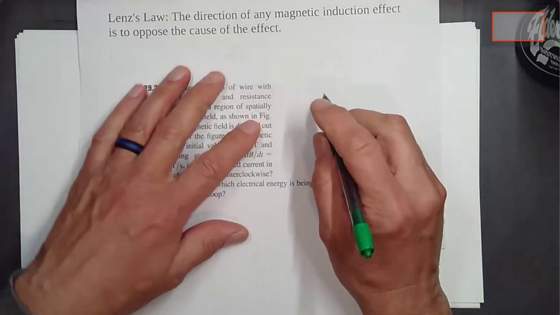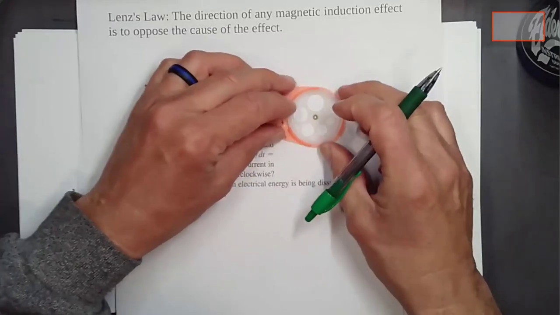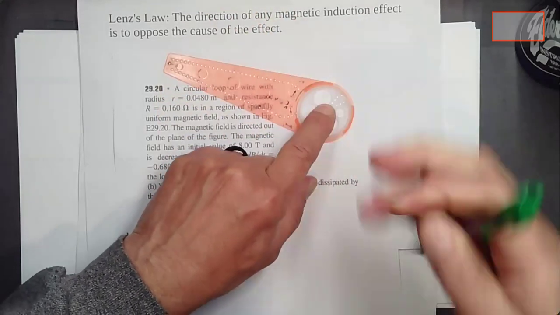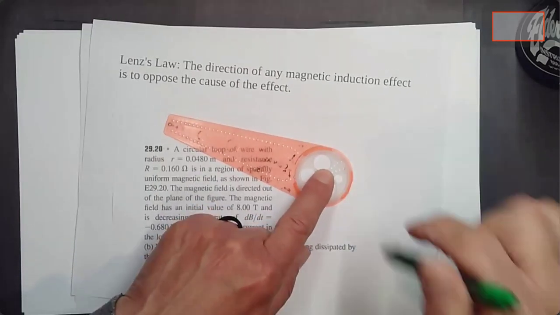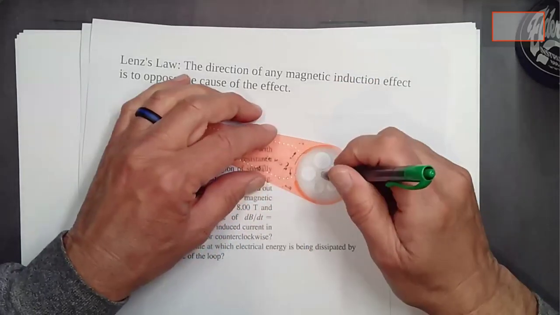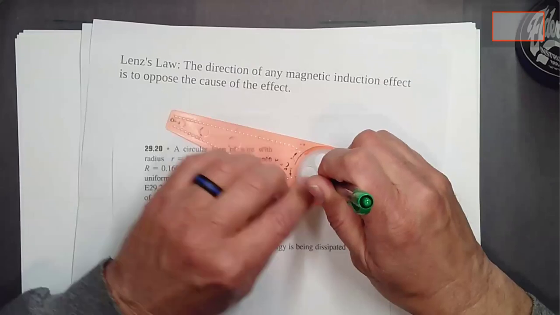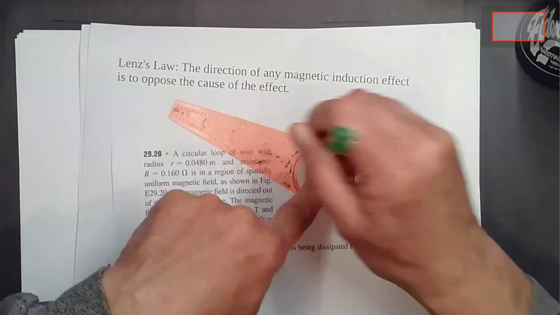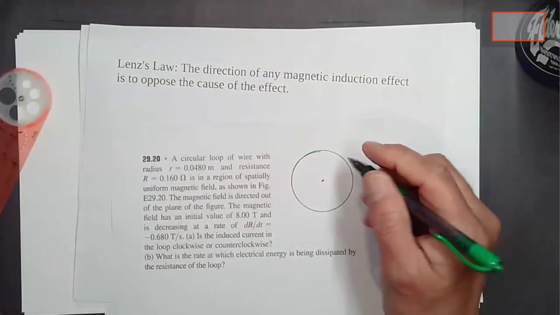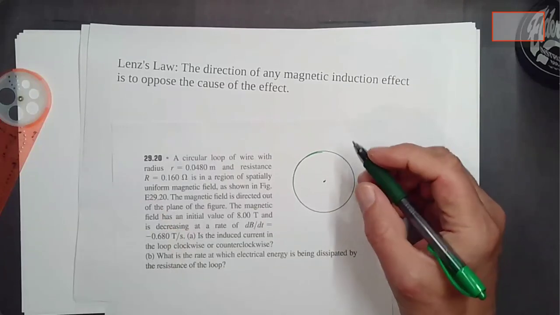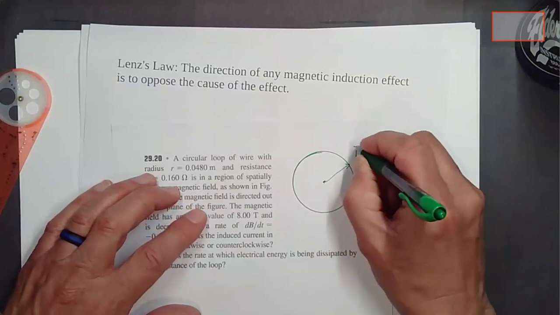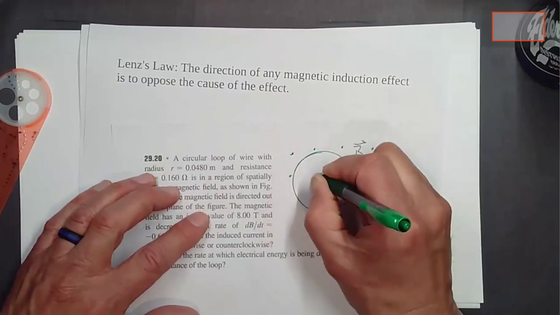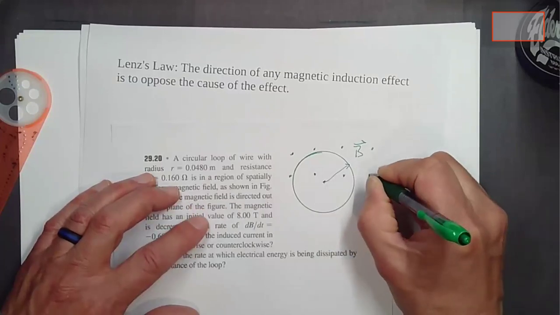Okay, 29.20 is a relatively simple figure. It's got a circle of radius r. I guess I'll do it in green just for the heck of it. This circle may not look perfect when I'm done with it, but it's not too bad. Okay, got a circle of radius r, and the magnetic field B, which is everywhere you see it on here, it's just dots. So that means it's a magnetic field that's coming out of the page.